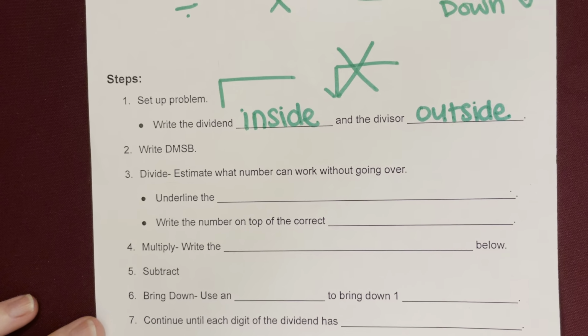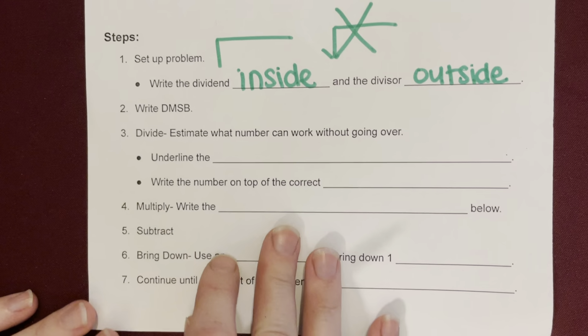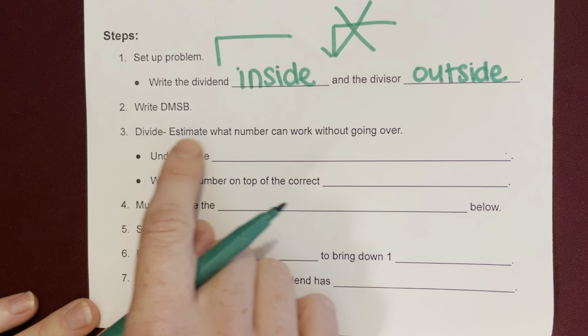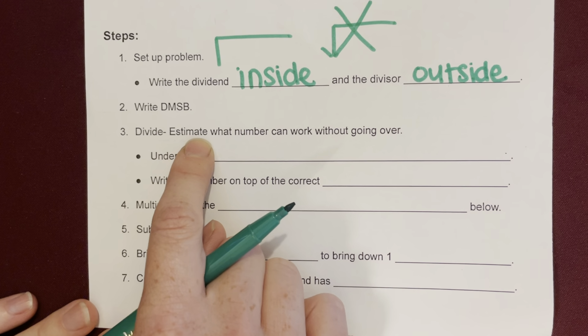Next, you're going to write daddy, mommy, sister, brother, DMSB. And then step number 3, you're going to divide. You're going to ask yourself, what number can work without going over? You're going to estimate. As you do this, you're going to underline the dividend.